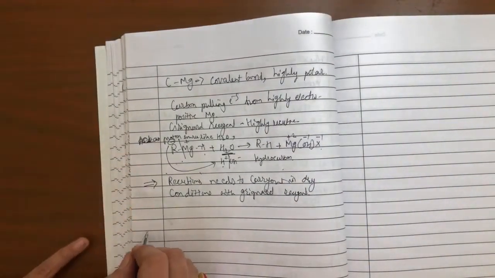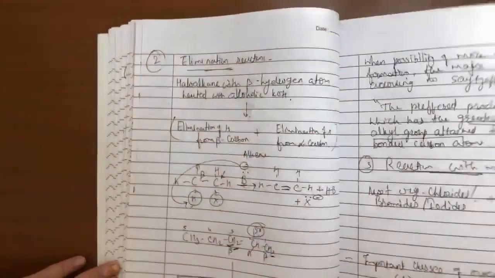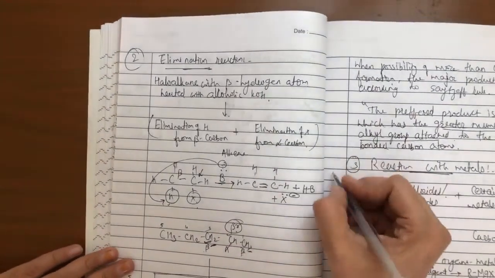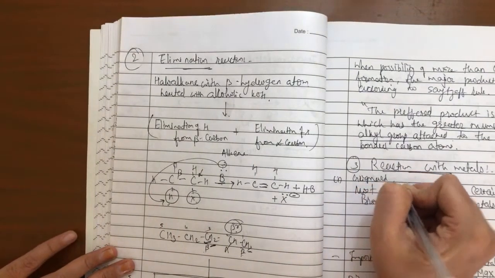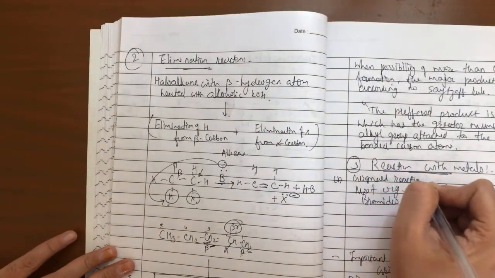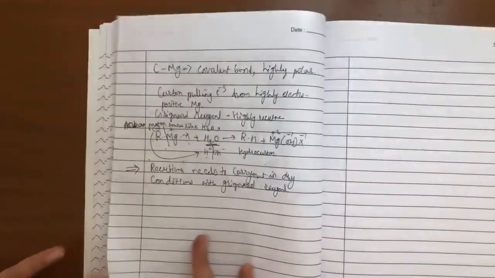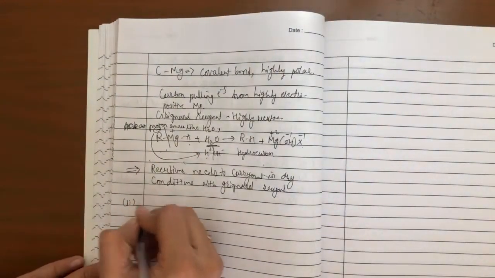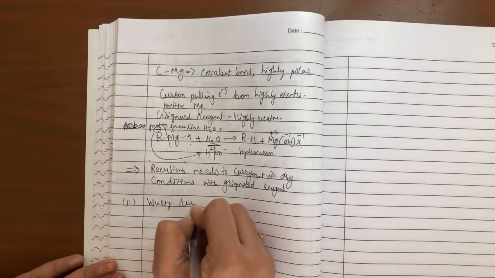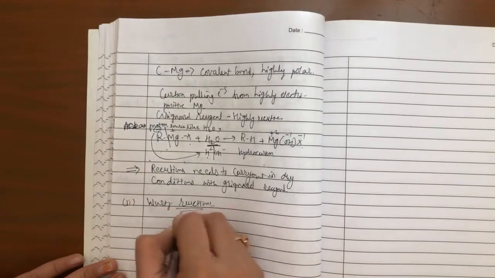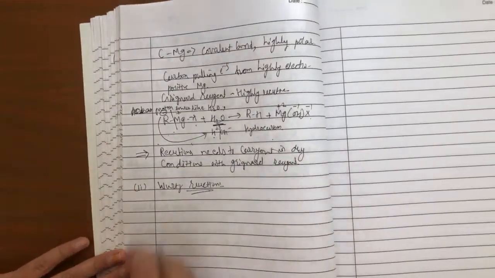Under reactions with metals, the first one is the Grignard reaction. The second one is Wurtz reaction. This is very important from the exam point of view. You even studied this reaction in the hydrocarbon chapter in standard 11.